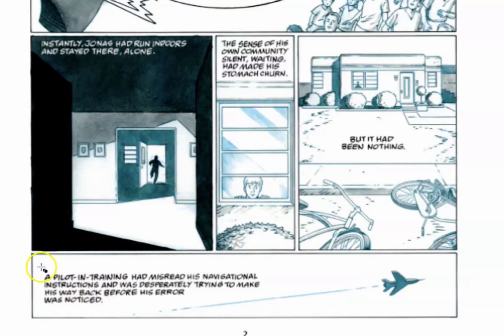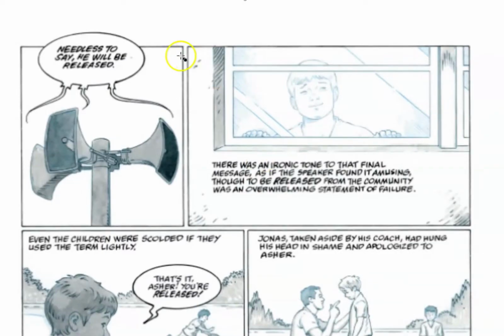And finally, we get the explanation for what happened. A pilot in training had misread his navigational instructions and was desperately trying to make his way back before his error was noticed. So then we see the jet go by again. So on the next page, it says, needless to say, he will be released. So we have these 3 loudspeakers. So apparently they go out through the community. And the same message is coming from all 3. So you can see these little tails here that show where the words are coming from.